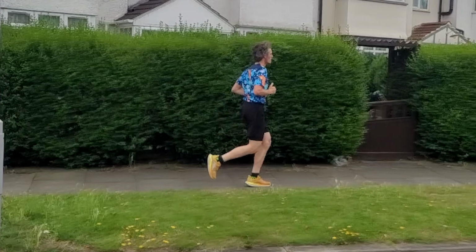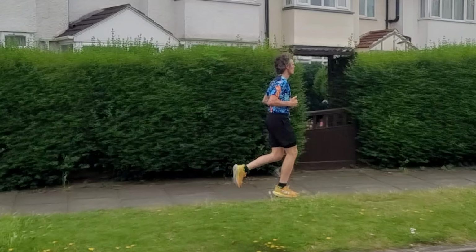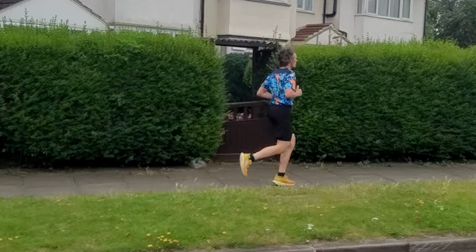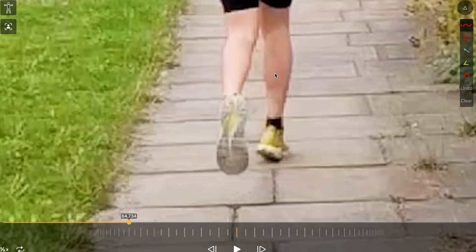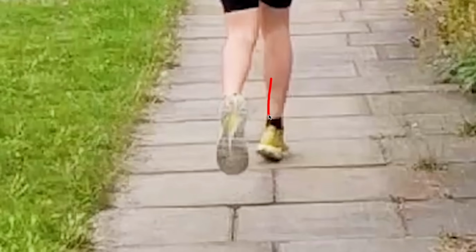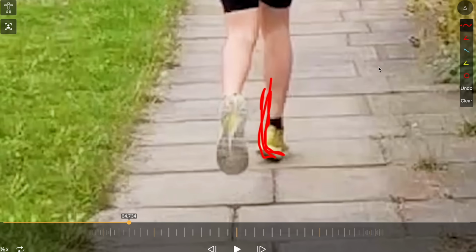Anyway, Daniel's been running for about 3 years. He's got a history of injury on the right-hand side of tibialis posterior tendinopathy. Tibialis posterior is a muscle deep on the inside of the lower leg, and its tendon wrapped underneath the inside of the ankle to help control pronation as we land and load.